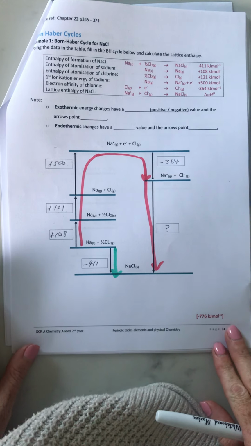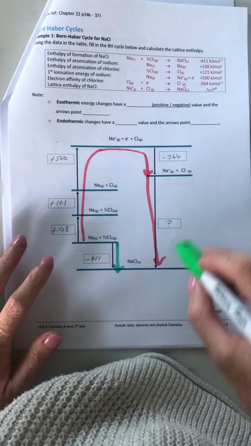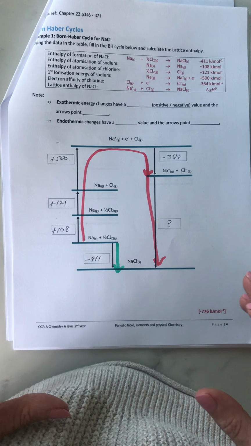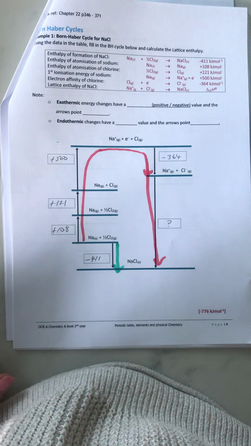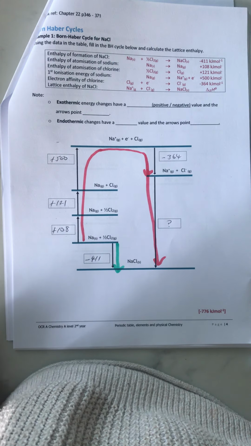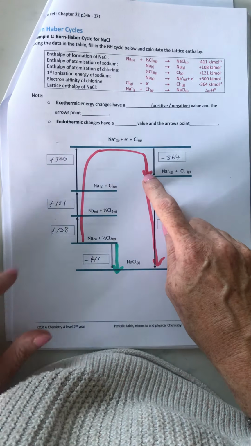So this is your independent learning booklet. I've put the values on there. Have a go at this yourself, and then go back and check the numbers and check it all works. So the numbers are all on, and I've drawn the two routes up.